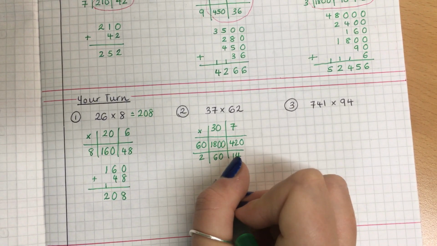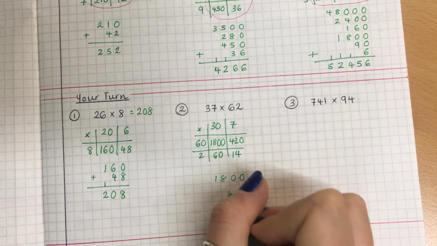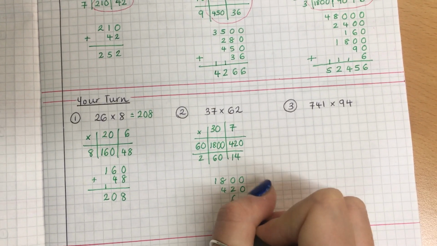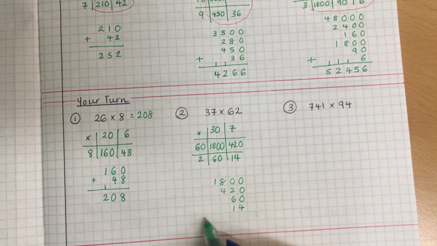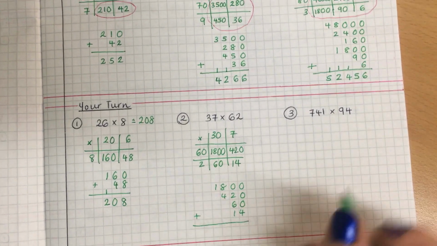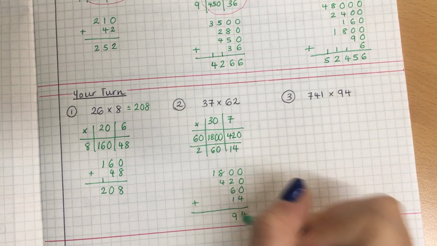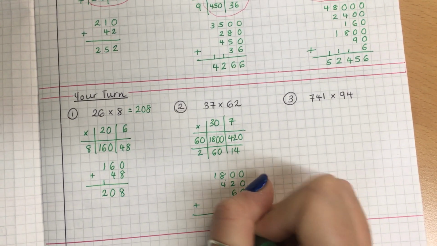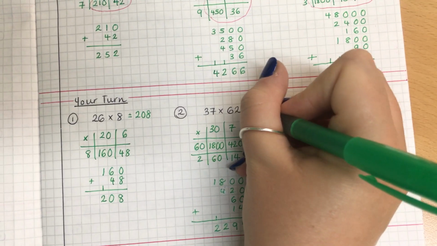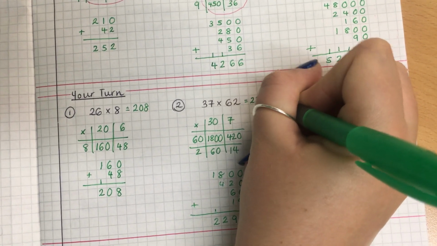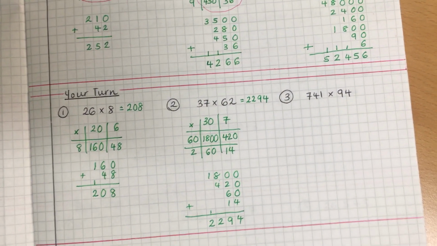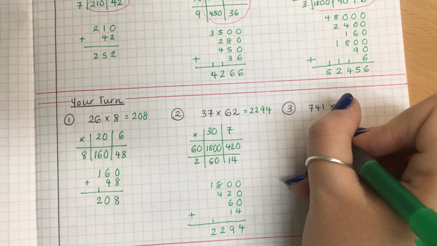Adding these up using column method. So we get 4. 2 add 6 add 1 is 9. 8 add 4 is 12, carry the 1. 1 add 1 is 2. So our final answer is 2,294.